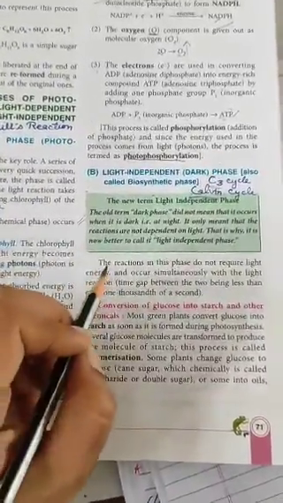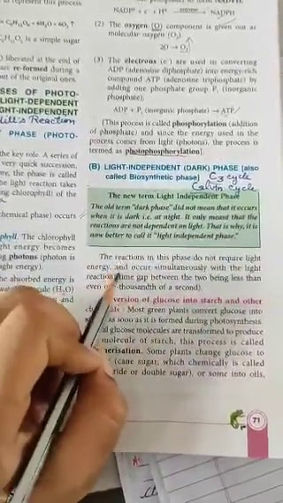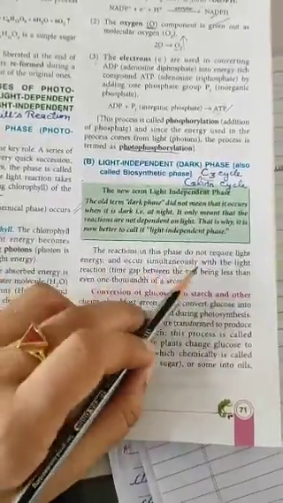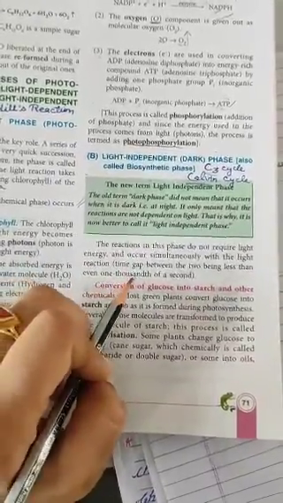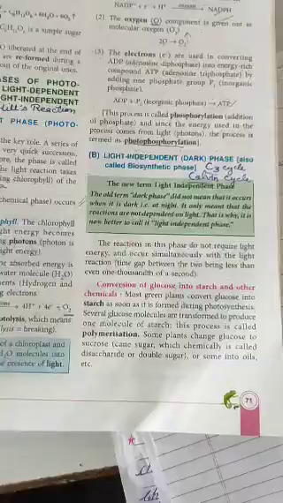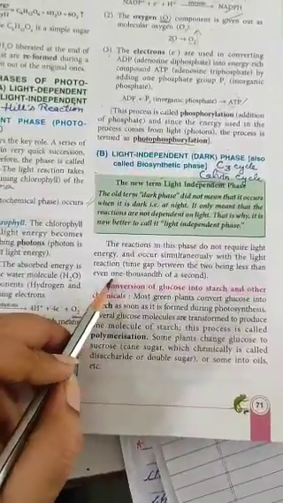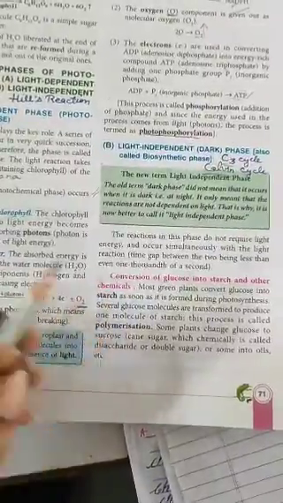So you can see here, the reactions in this phase do not require light energy and this phase occurs simultaneously with the light reaction. It is running alongside the light reaction. If there is a gap between them, how much would it be? 1/1000 of a second, one thousandth part of a second, which is nearly impossible, right? So let's go through a flow chart given on the next page. Afterward, we will discuss this paragraph.